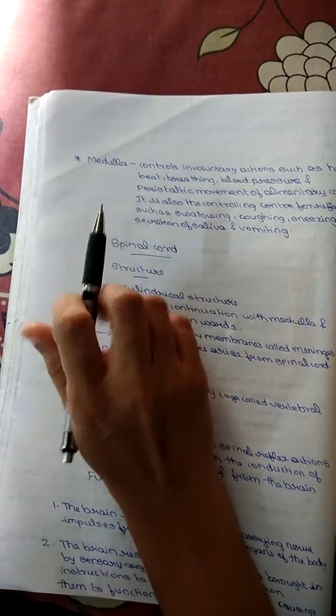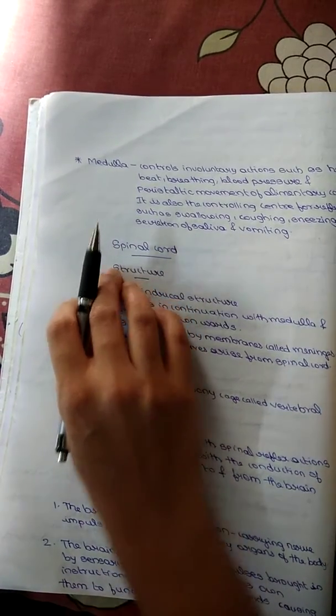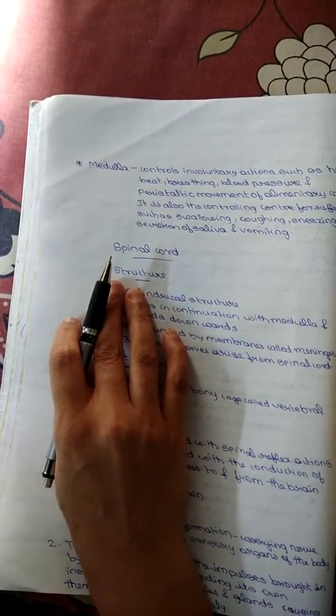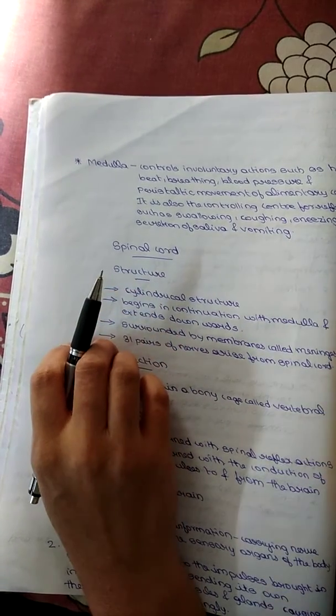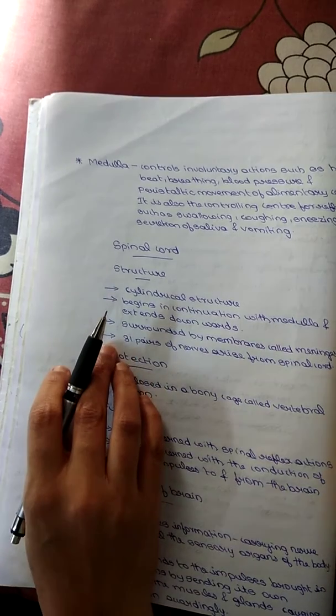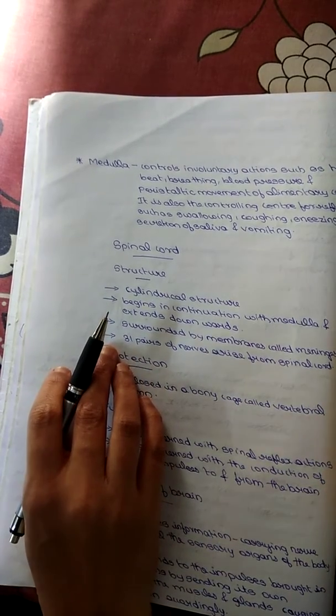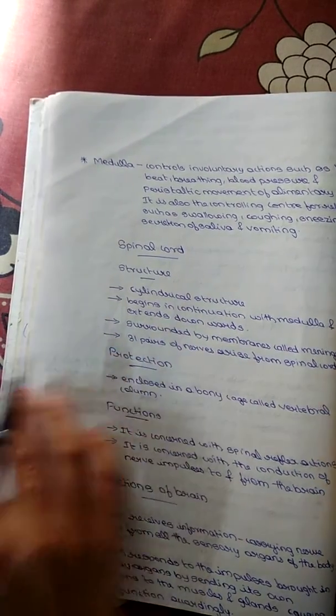So medulla controls a lot of involuntary activities like breathing, blood pressure, peristaltic movement of alimentary canal, and also reflexes like swallowing, coughing, sneezing, and secretion of saliva and vomiting. All these things are reflexes. These are controlled by medulla.